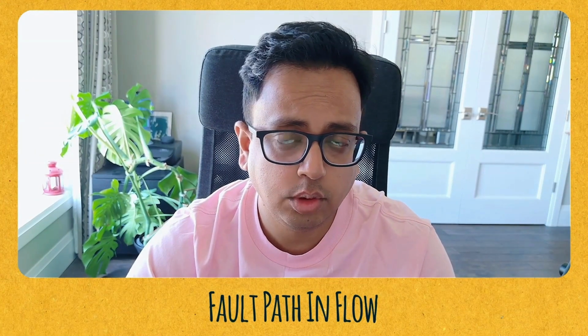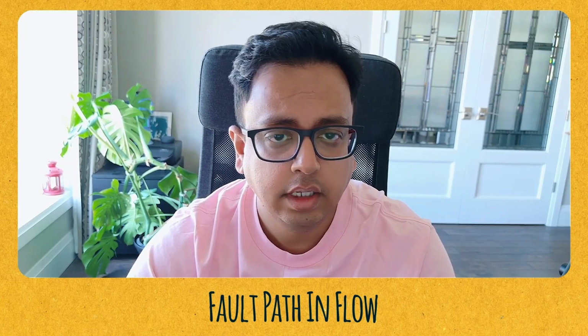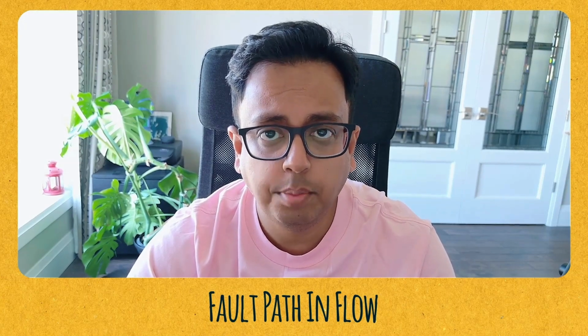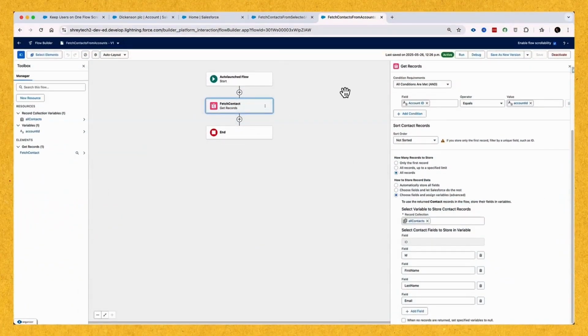With that, the next feature which I'm going to talk about is how easily you can add the default path in your flow. So for example, if you see in this flow, I have this get record and I have these three vertical dots. I can click here and I can easily add my fault path here. So this is a very easy way how you can create your fault path.